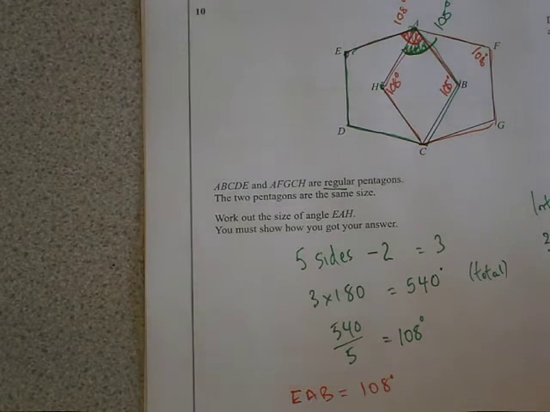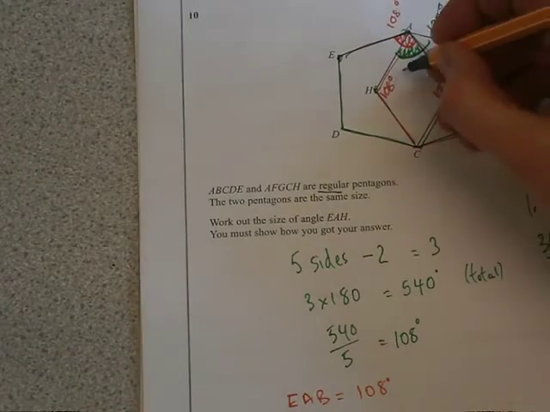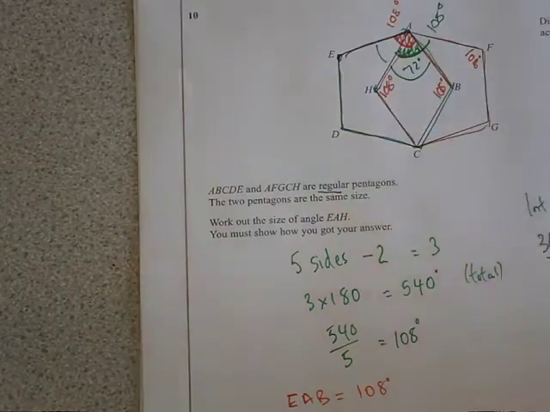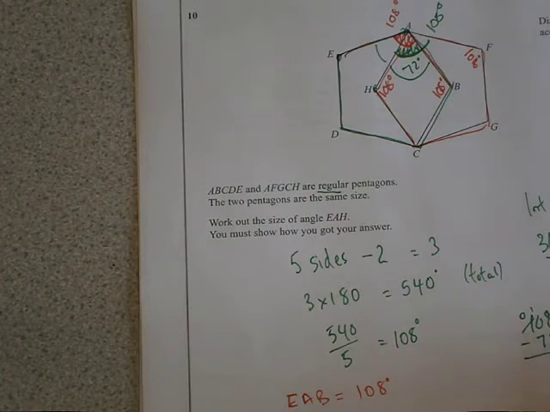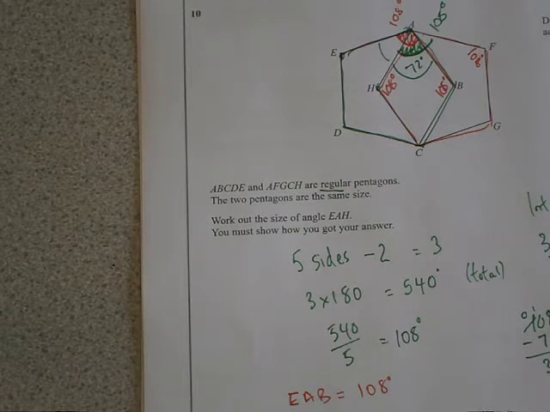So 144 over 2, sorry. This is going to be 72 degrees. So if this here is 72 degrees in here, then this angle here is going to be 108 take away 72, which is 36 degrees. So my answer is 36 degrees.